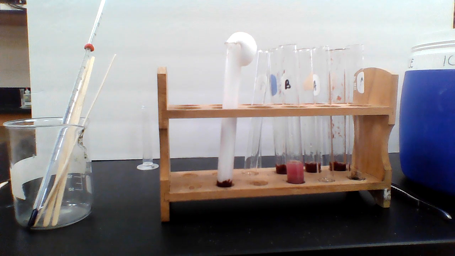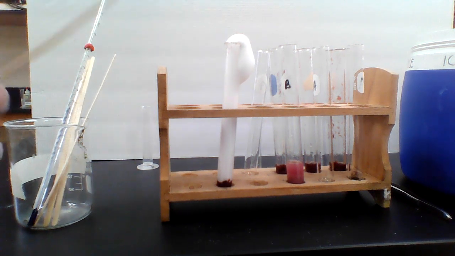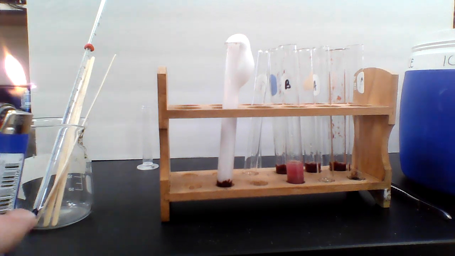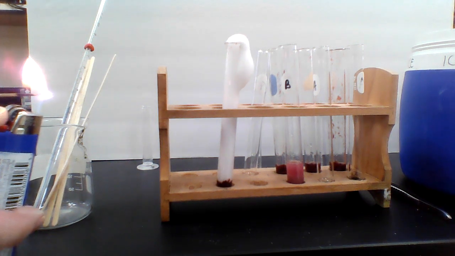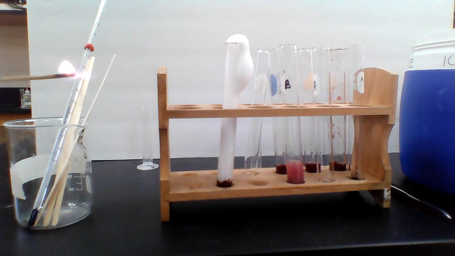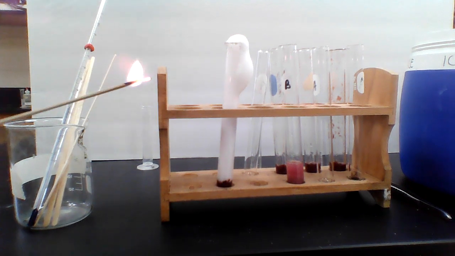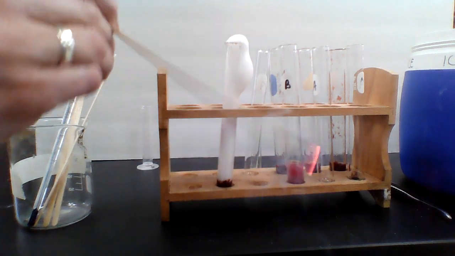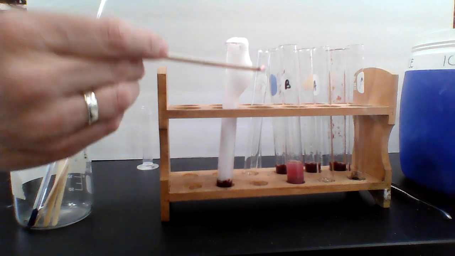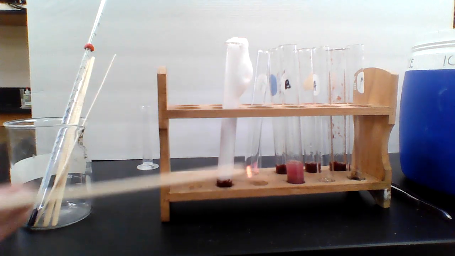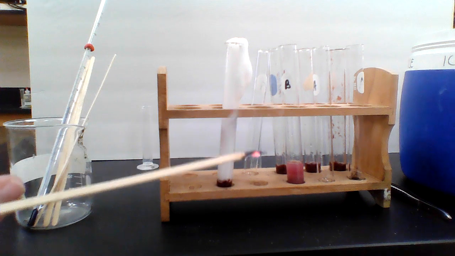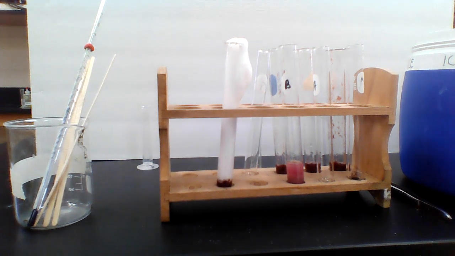Now I'm going to try to move quickly because I need to do a couple things. I need to do my splint test before all of the bubbles go away. Try that again. And now I blow out the splint like that, and I put it, and it's hard to show it, but it did relight again because that's all oxygen there. So that would be a positive splint test for the whole liver.